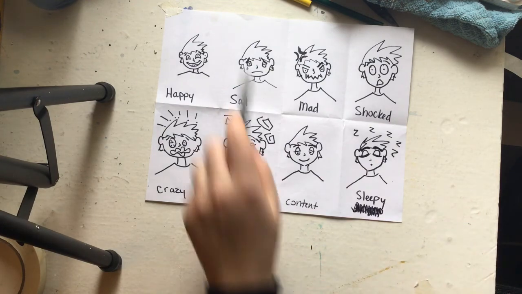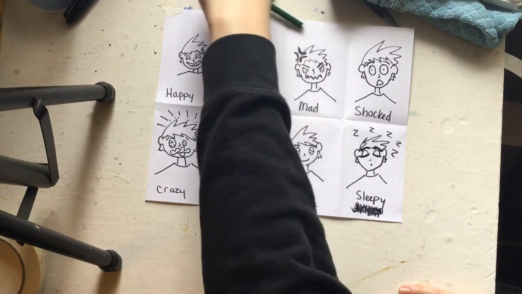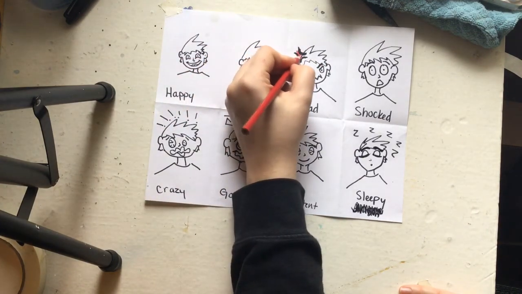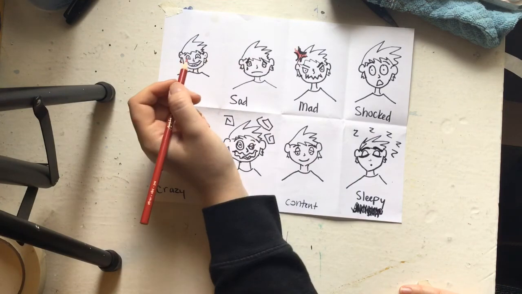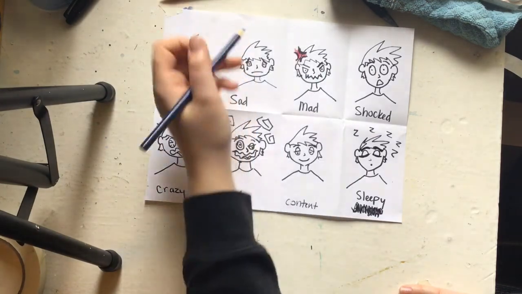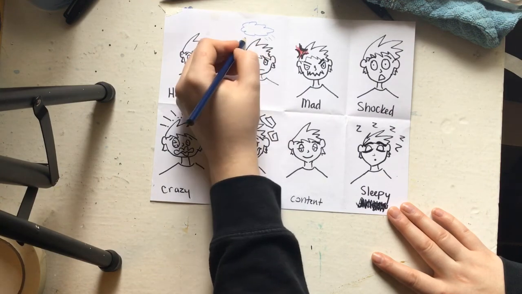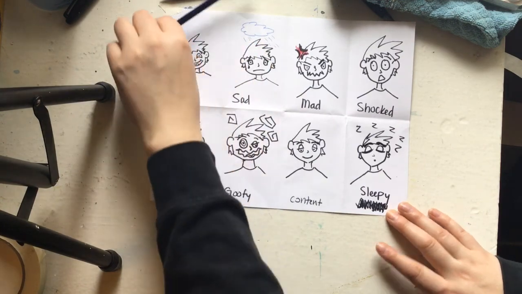So now that you guys have practiced your crazy faces and happy faces and all of your expressions, you can feel free to go in and color parts of Bob because it's the many faces of Bob. And maybe you want to do a rain cloud over his sad face or fill in that little angry expression that we made.